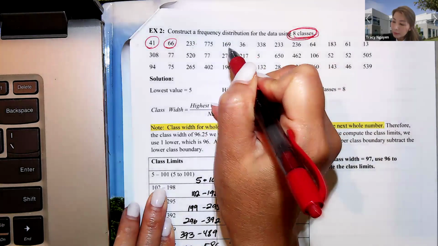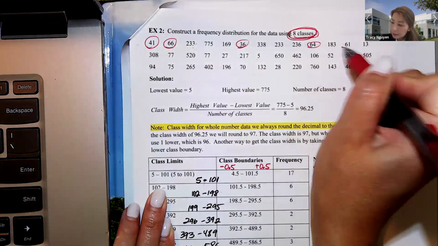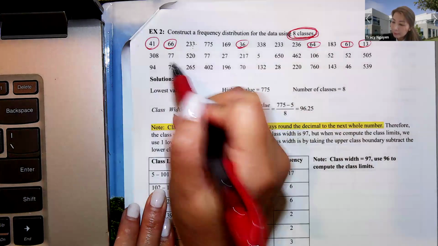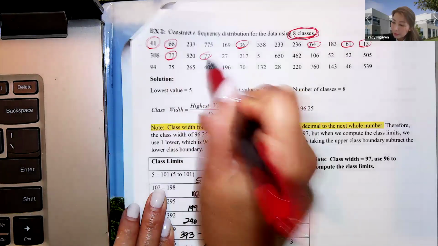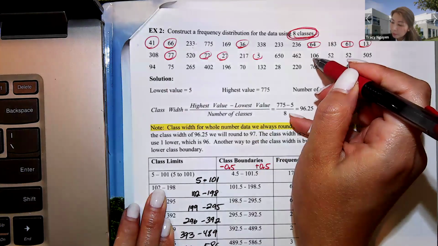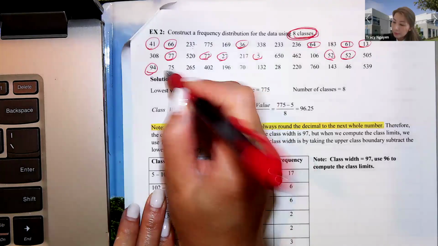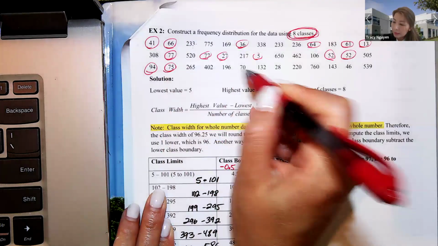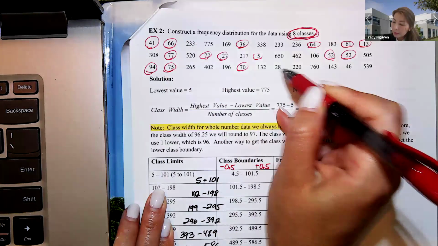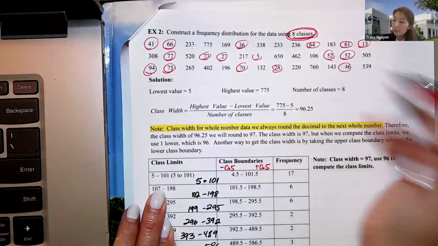Not 169, 36, okay, 64, 61, 13, 77, 77, 27, 5, not 106, 52, 52, 94, 75, not 196, 70, not 132, 28, not 143, but 46.